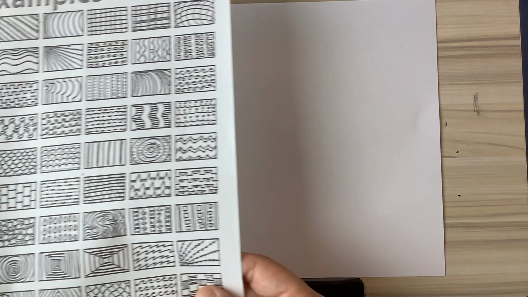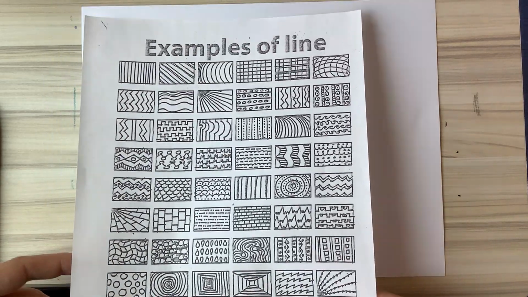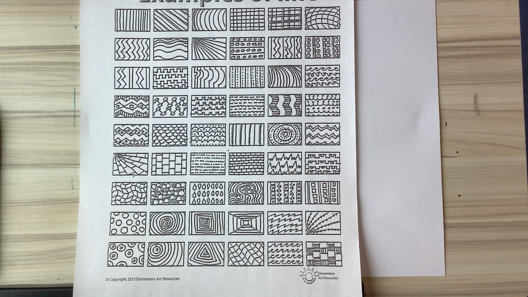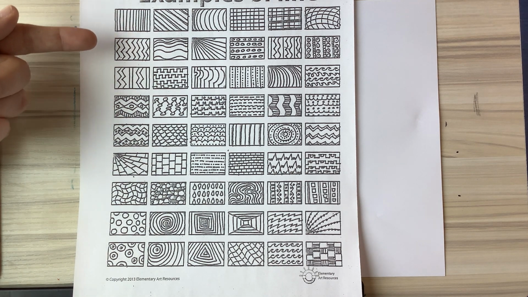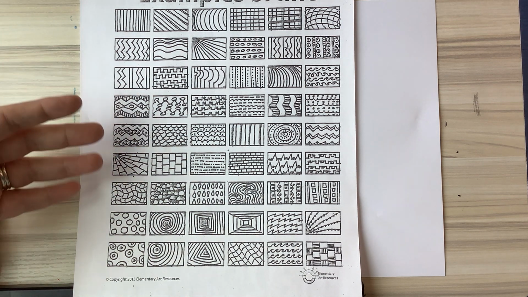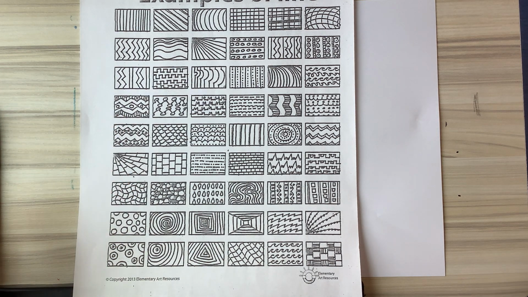So when you look at examples of line, when you see patterns especially, there's a ton of options for how you can create patterns using line. You can repeat lines over and over. You can combine different lines like wavy and straight, zigzag, dots. You can make shapes. So patterns are endless in what you can create. And we often tell you in art, you can make your own patterns too. So it might not be something that we typically see.